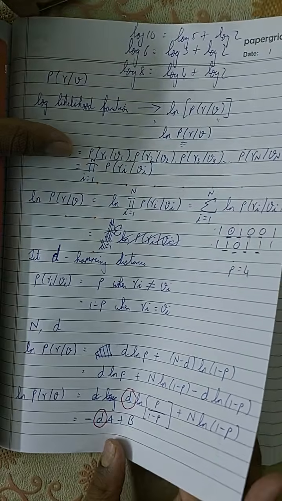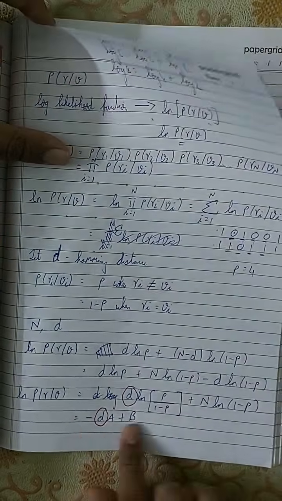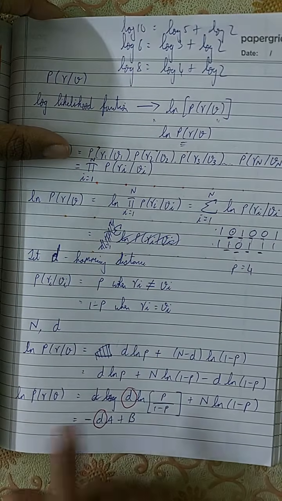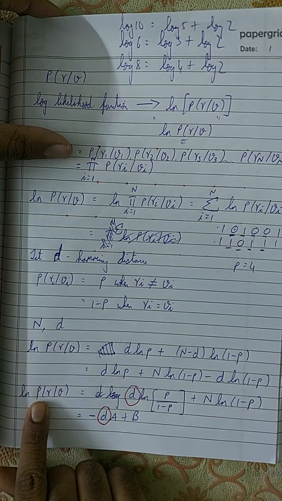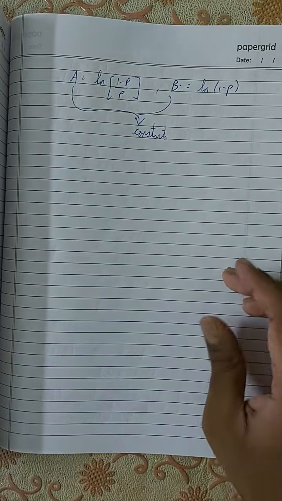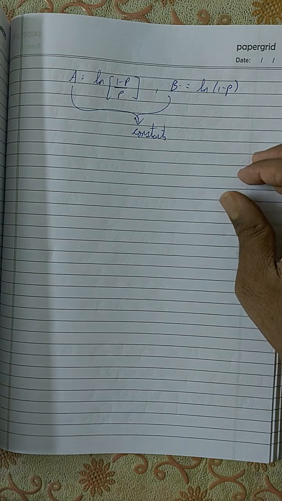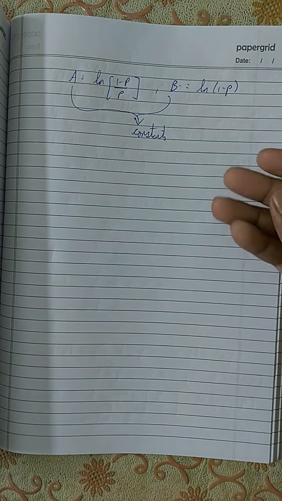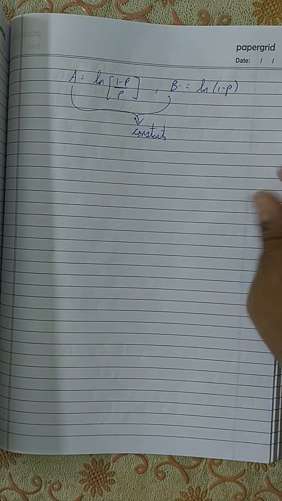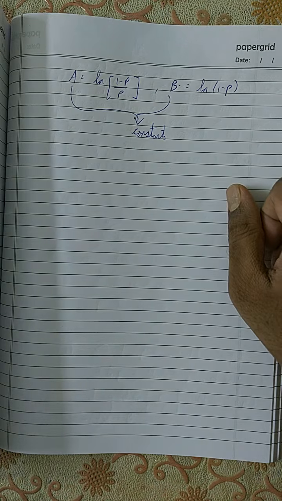So in other words, the only way to maximize this, according to this equation, is to minimize this. In other words, instead of finding the maximum likelihood function, what you need to do is find the minimum Hamming distance of the received sequence compared to your transmitted sequence.